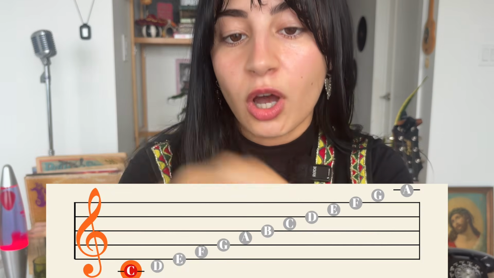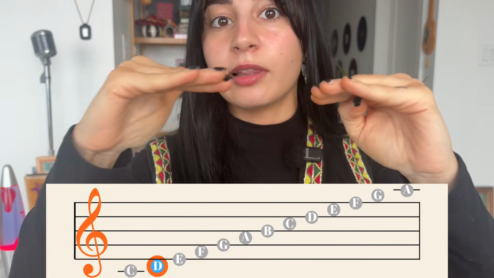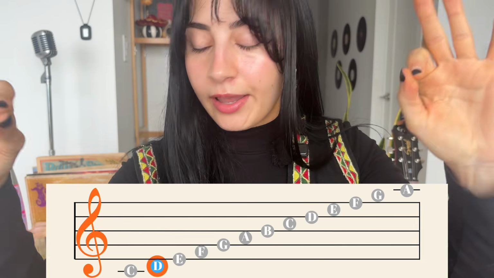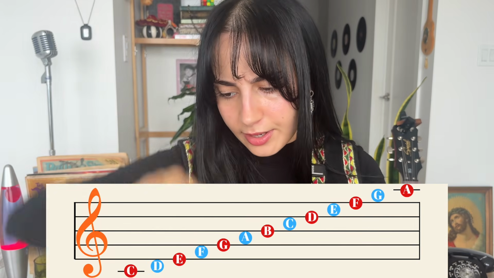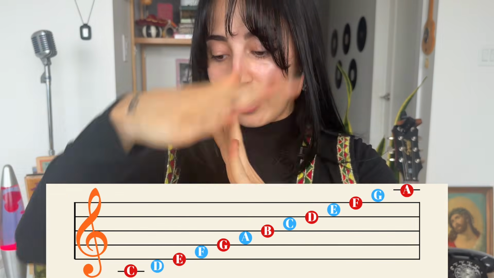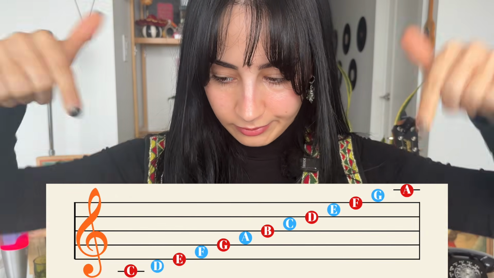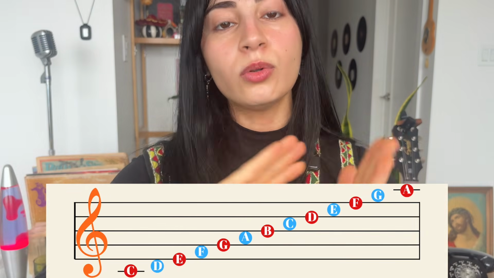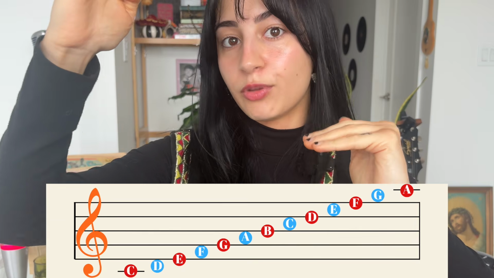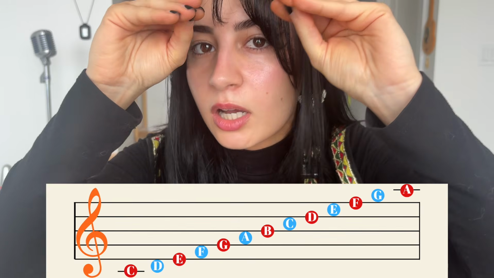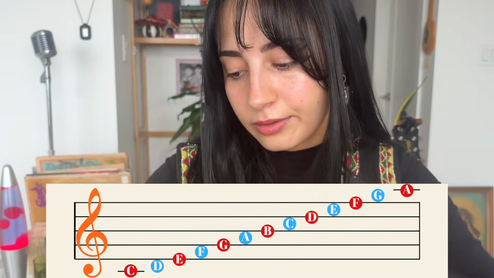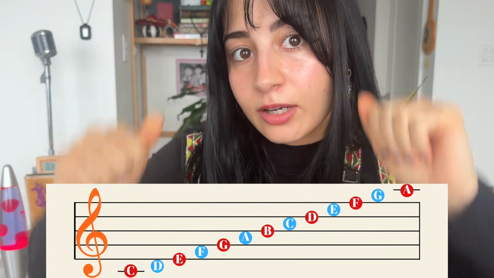Then the note on the first space, in between the ledger line and the first long line, is the D note. It's always going to be the D note. And so on, forever till the end of time. By looking at this, we can see how all the notes are represented in order of the musical alphabet, the letters. But there is an even deeper organizational circumstance happening within this.